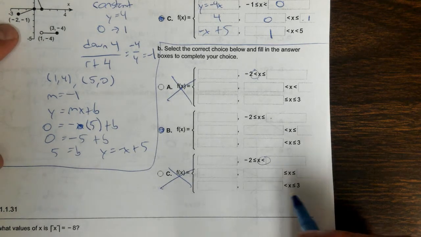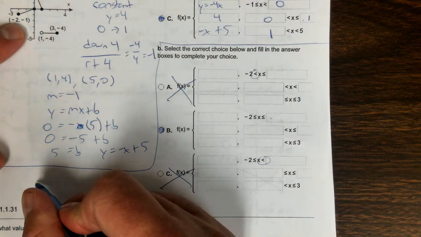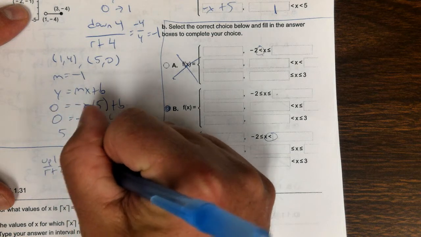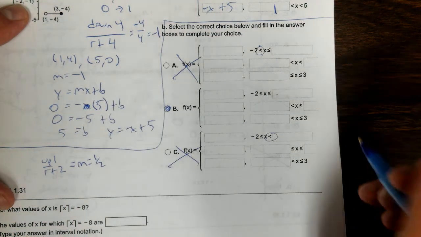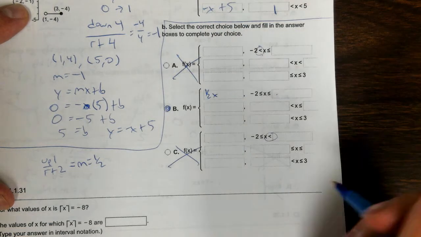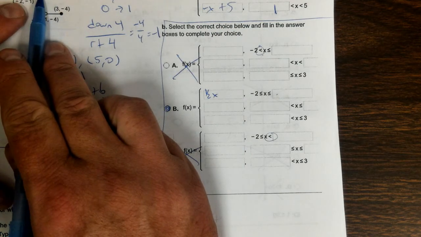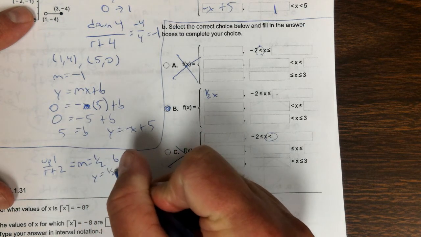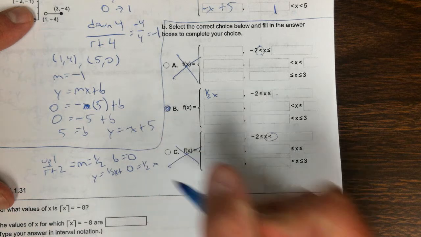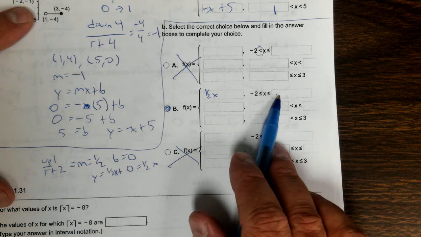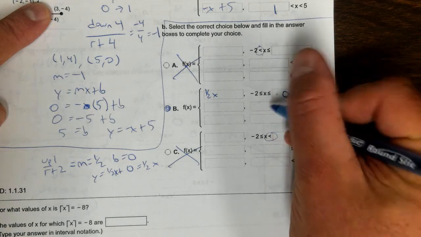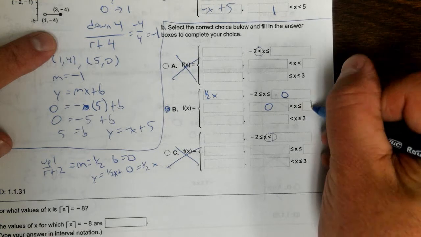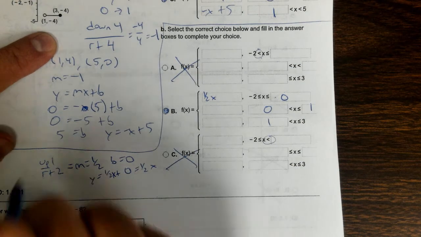And then this one, you're going up 1, right 2. So up 1, right 2, which means the slope is 1/2. So that means 1/2 x. And we know our y-intercept on that first part is 0, so you just leave it, because you would have 1/2 x plus 0, which is just 1/2 x. So that's good, and you go a 0 here, a 0 here, a 1 here and a 1 here from the graph.